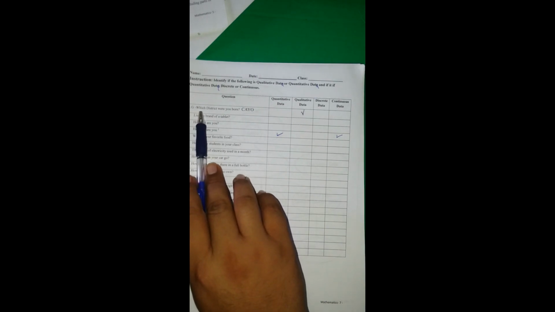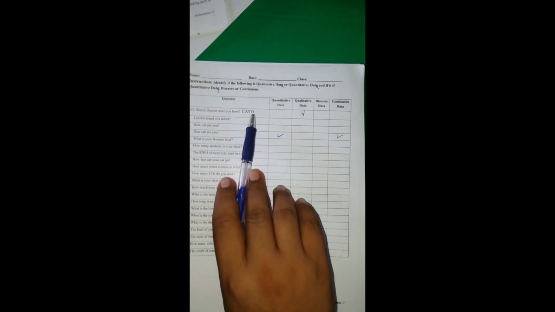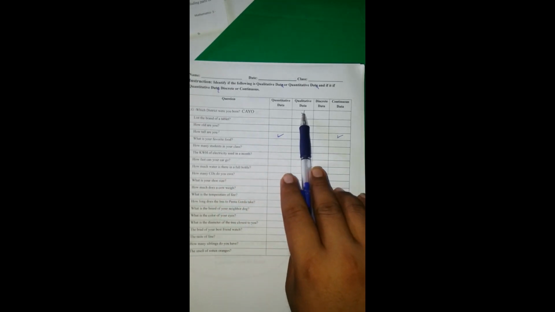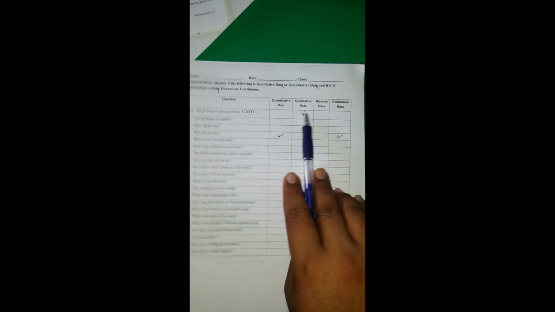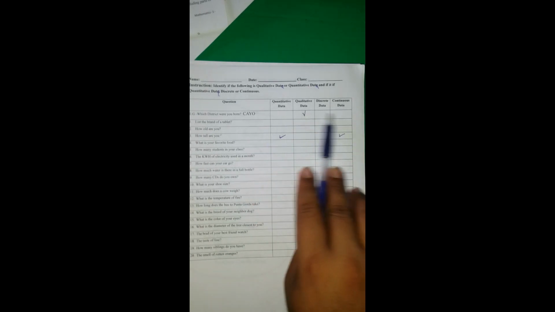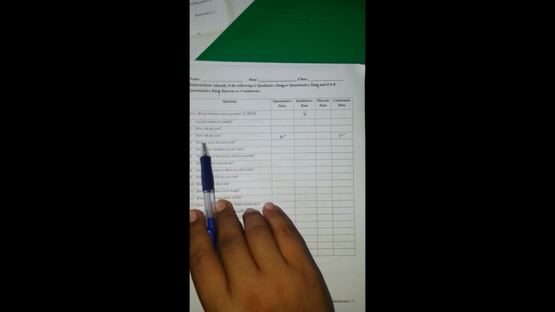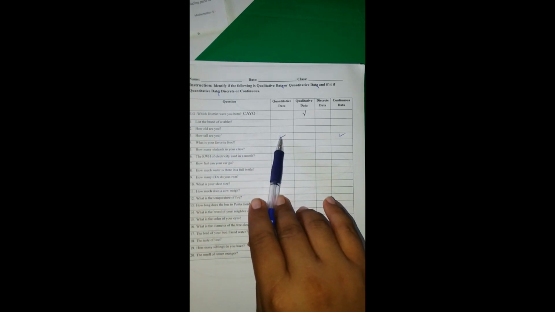So, two examples you have there. In which district were you born? That is going to be Cayo district. Since it's Cayo district, it is qualitative. It is a word. I don't need to answer anything apart from that. But if you go and you say, how tall are you? Then I would need to give you a number.